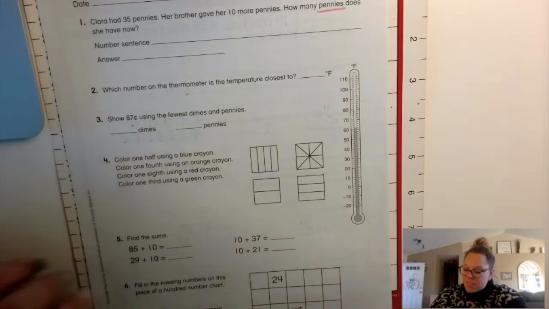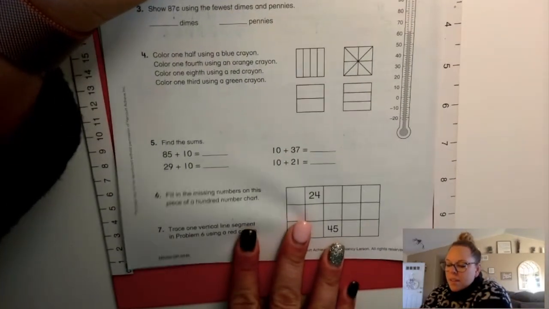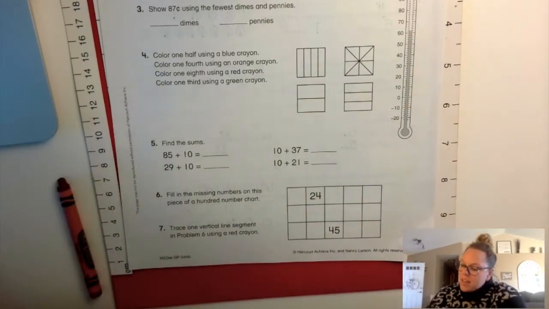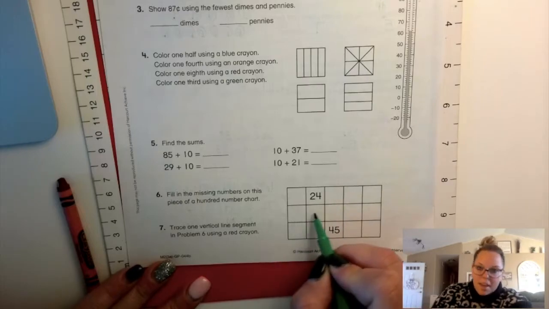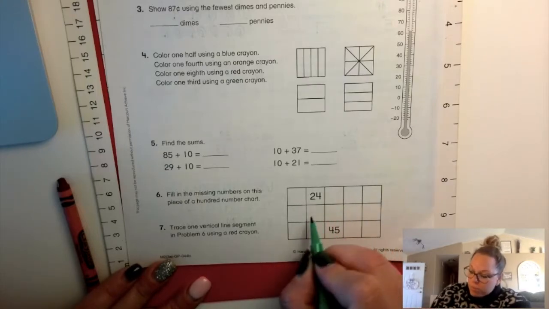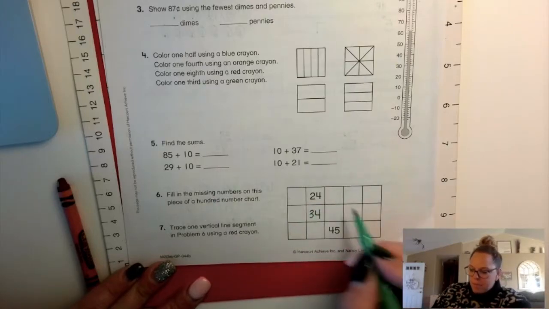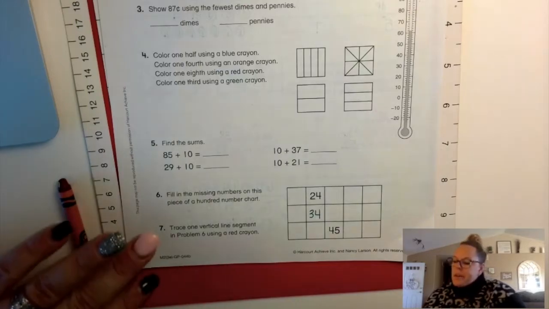Find your sums. Use your 100 numbers chart if you need to. Fill in the missing numbers on this piece of the 100 numbers chart. Remember, please, that this is not for you to say 25, 26, 27, 28, 29. No. Remember that this is 10 more. You had to add 10. Little helper for you. Okay?